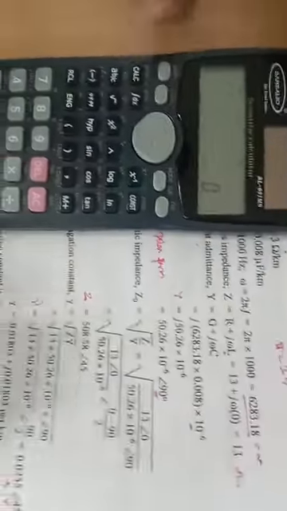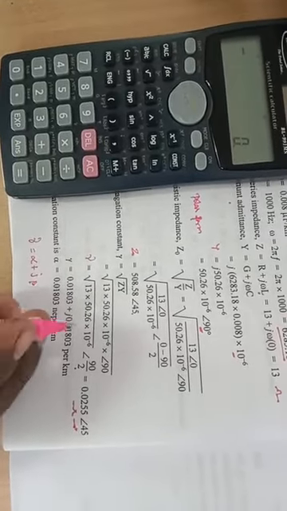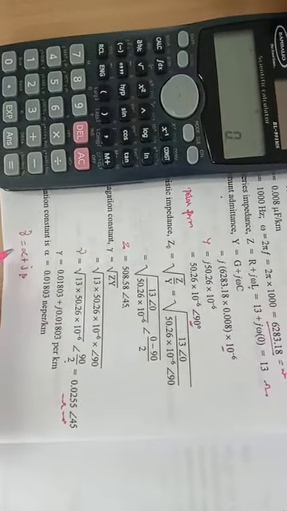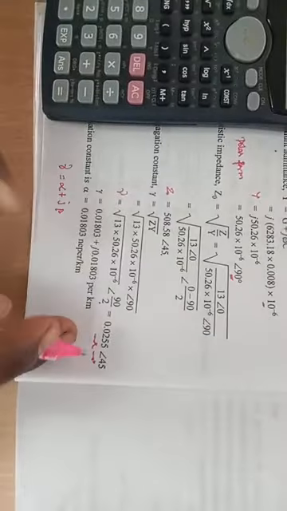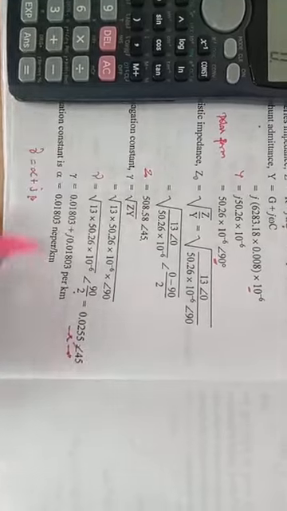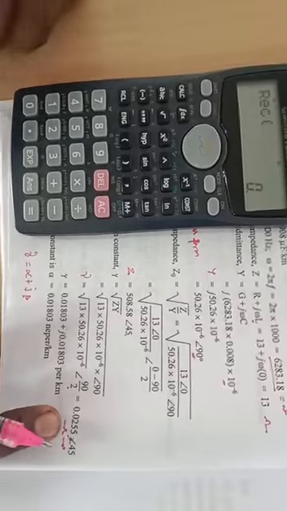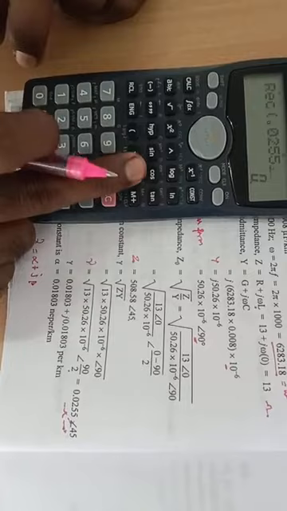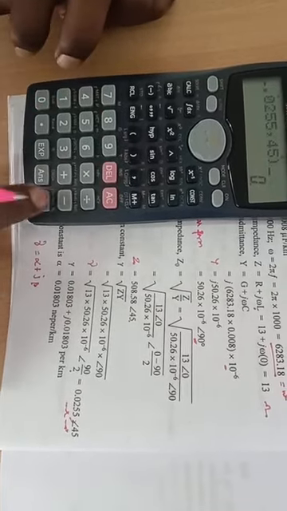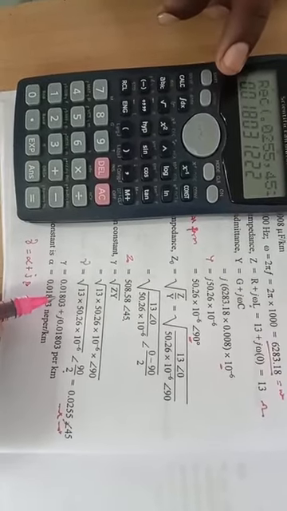We need gamma equal to alpha plus j beta. In the given sum, we find the attenuation constant alpha and also the velocity. To find velocity, we have to find the phase constant beta. That's why we converted polar form into rectangular form, using shift minus. Enter 0.0255, comma, angle value 45 degree, bracket close, which gives 0.01803, which is the alpha value.